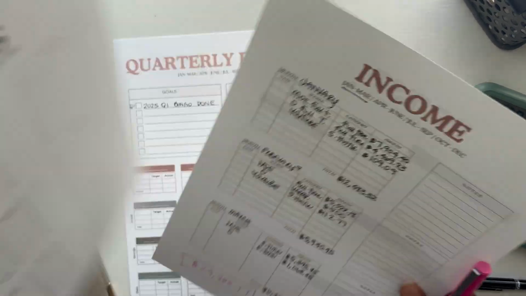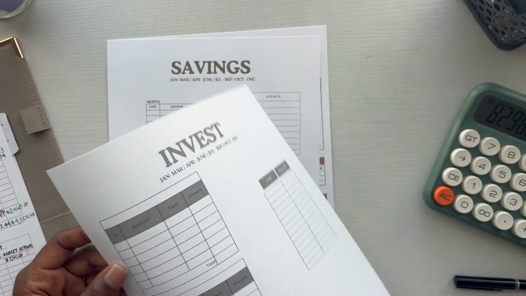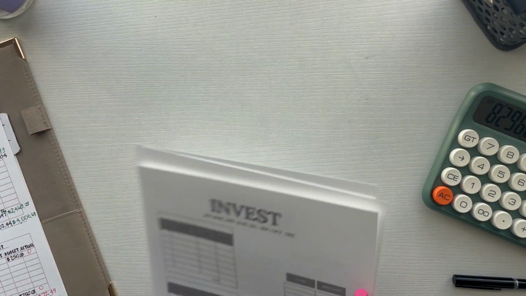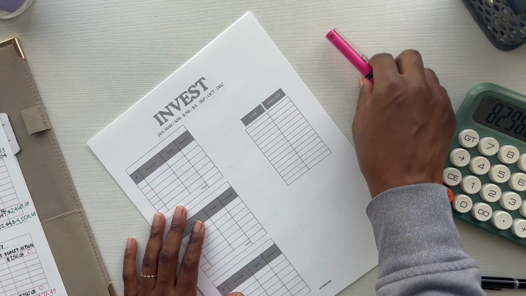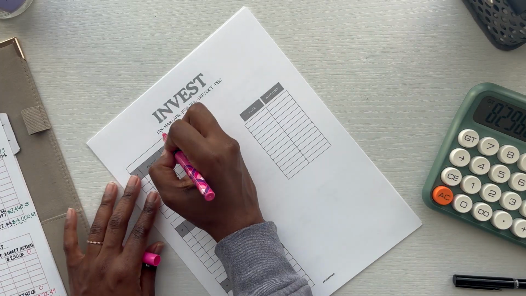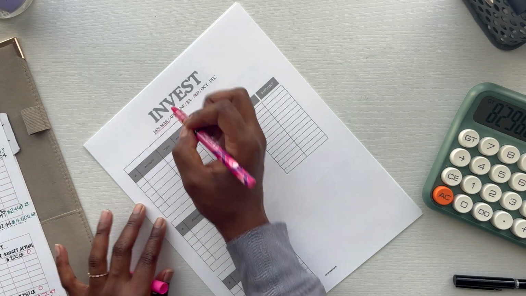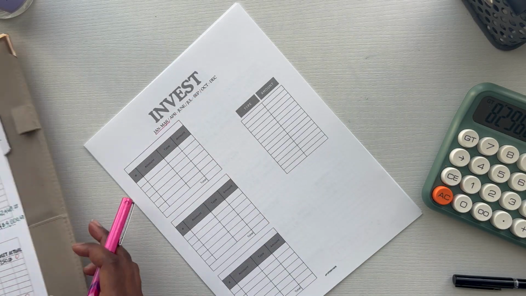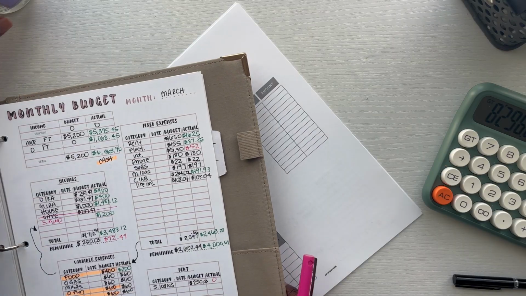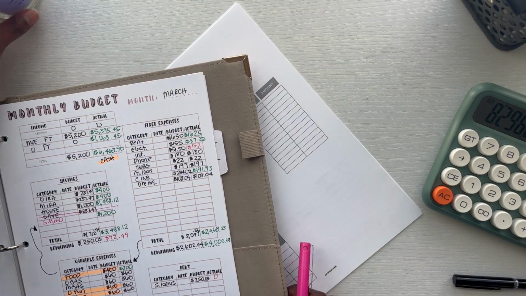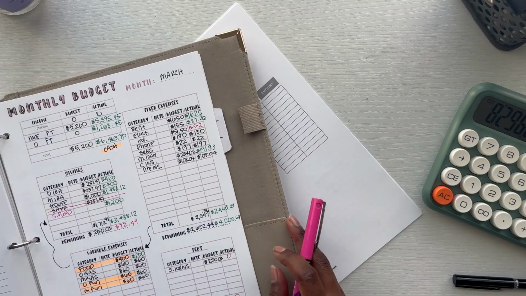Gotta be for that. Okay, so let's do investments next. All right. And I'm still gonna underline it. January, February, March. Yeah, okay. All right. And let's go back to the point. Ooh, let's not hit the candle.